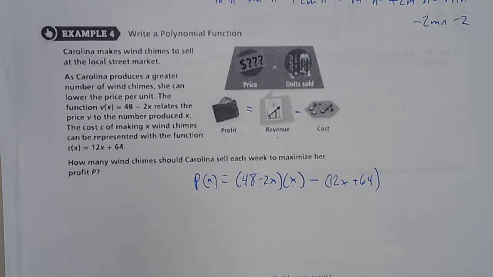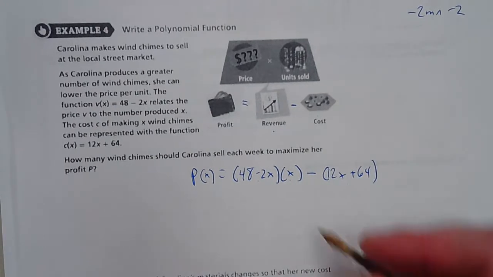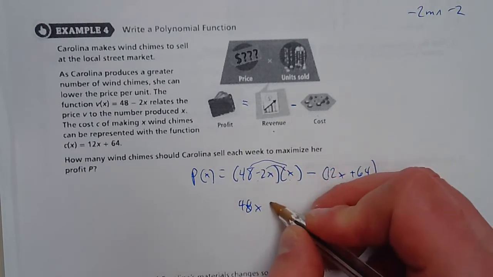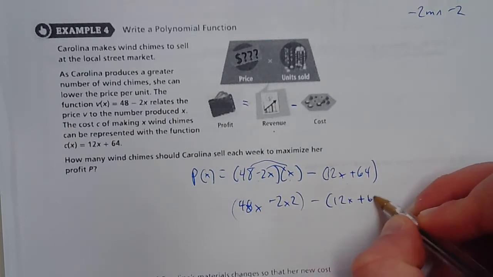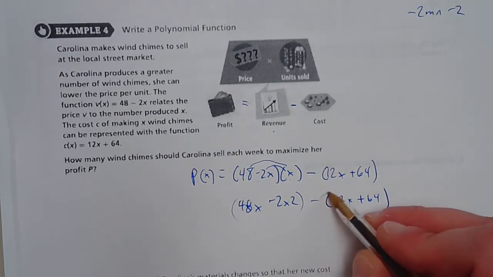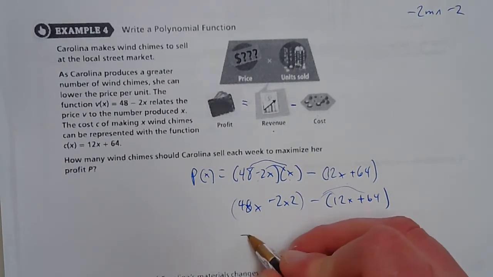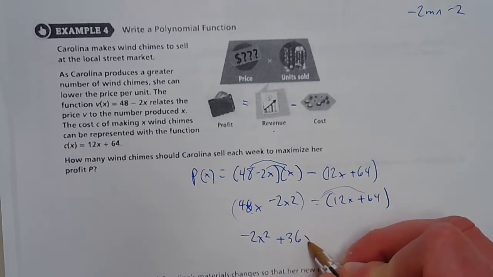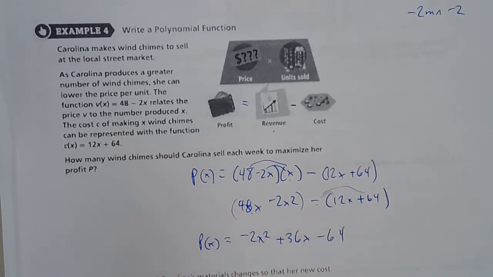Now it says how many wind chimes should she sell each week to maximize her profit? So really what we want to do is figure out the maximum point of this. We can absolutely simplify this, so we can go ahead and distribute this out. We'd have 48x minus 2x squared. Then from that, we'd subtract these two values. We did our multiplying like we just recently learned, and now we're going to do subtracting, which, remember, the negative goes to both. If we write this in standard form, our lead term is minus 2x squared. Then we have 48x minus 12x, so that's 36x. And then we're going to have minus 64. So this is our simplified function for the profit.